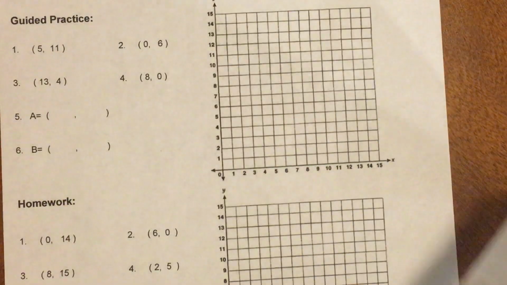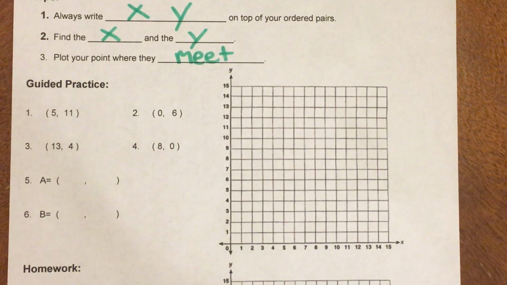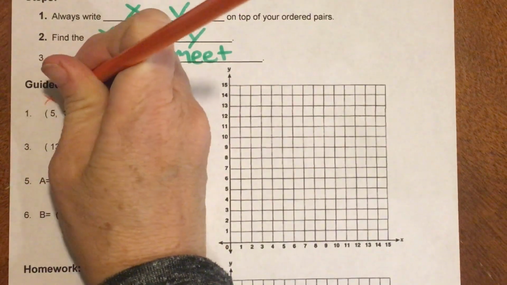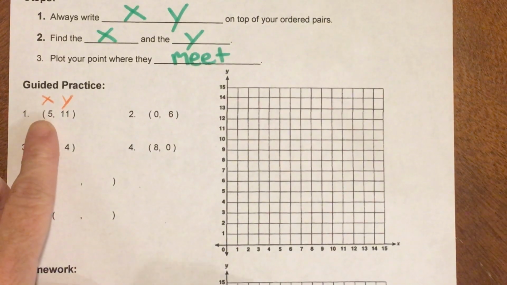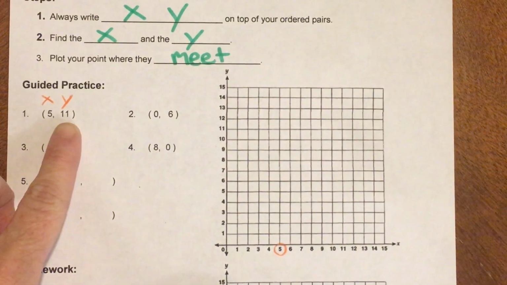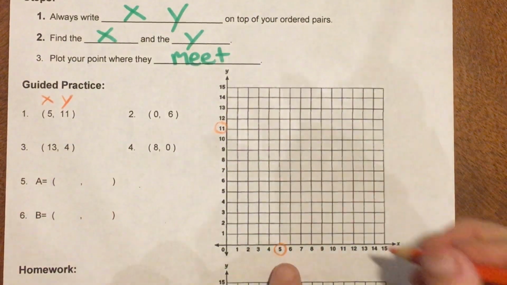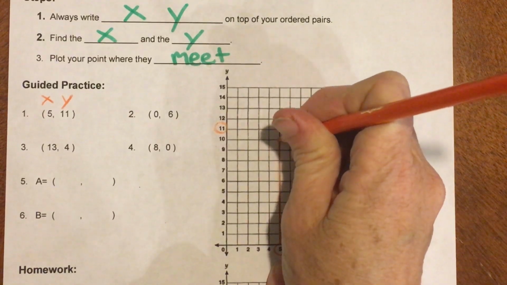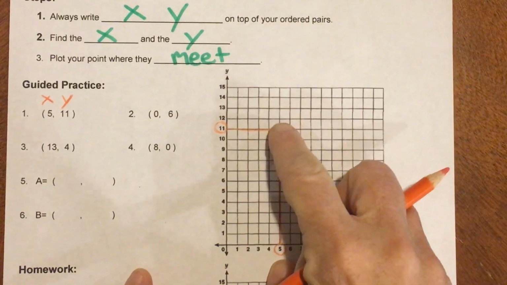Okay, I gave you some time and we are back. Ready? Now let's try some together. My first one is 5, 11. That's my ordered pair. Step 1 is let's put our x and our y. Step 2 is let's find them. On my x line, let's find a 5, and on my y line, let's find an 11. Where do they meet? That is where we're going to put the coordinate point. They meet right there.